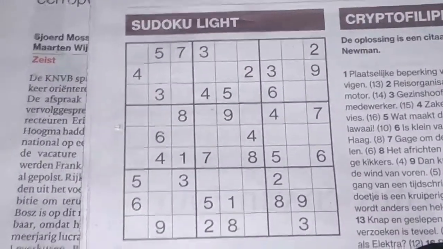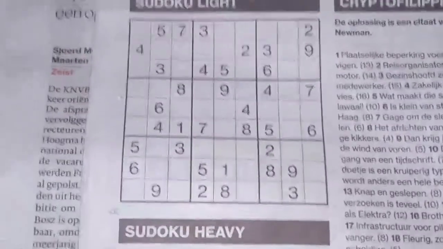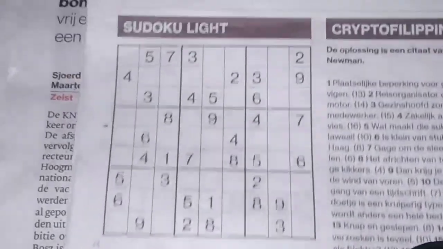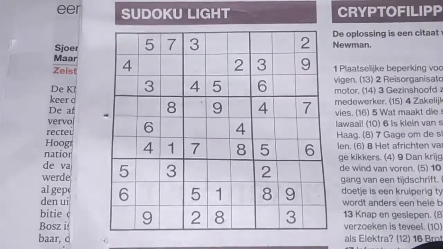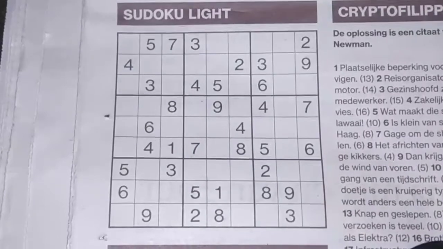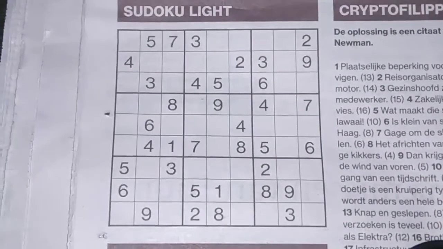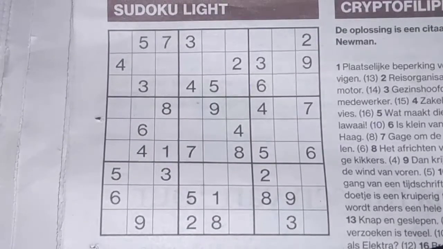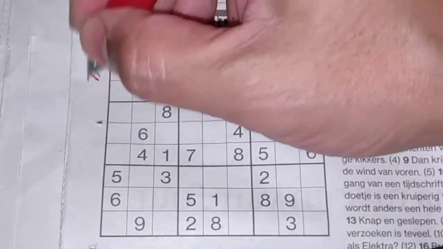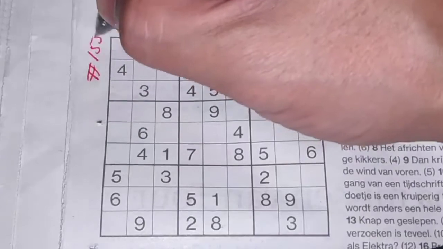We have here two regular Sudokus, a Sudoku Light and a Sudoku Heavy. But we will start first with the Sudoku Light. In this newspaper there's also an additional one with extra Sudokus, but first the Sudoku Light. The regular Sudokus I will solve first, and this one will be 1, 5, 5, 6.